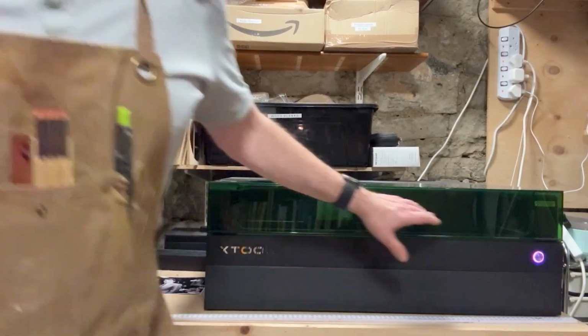I'm Mick. This is Limey Cottage Crafts, where AI meets the workshop. And together we discover what actually works.